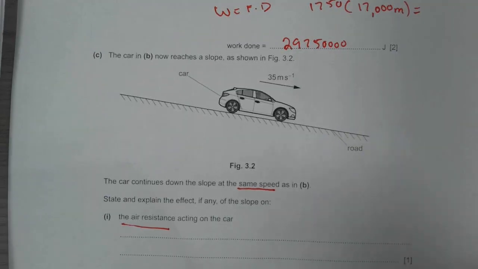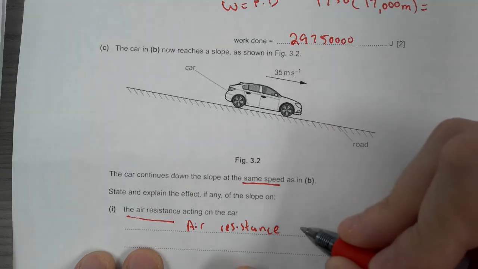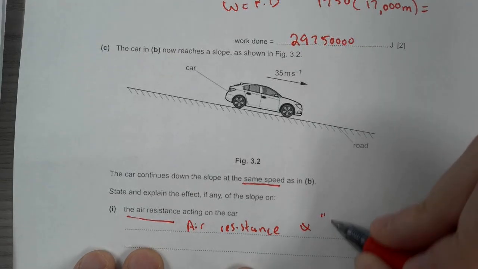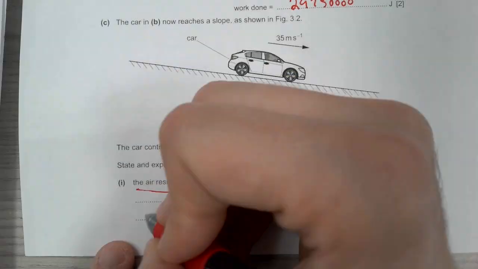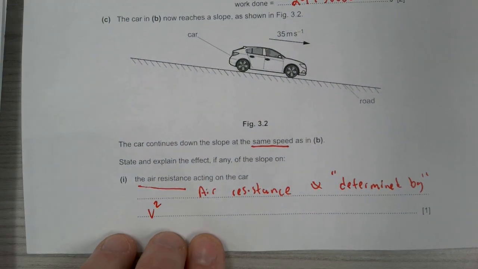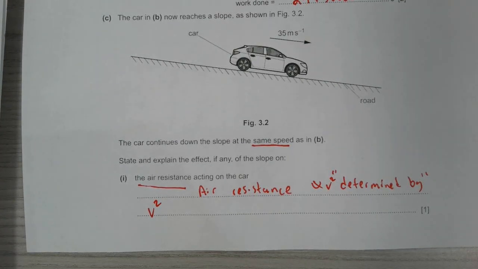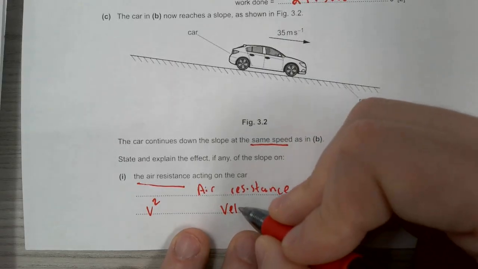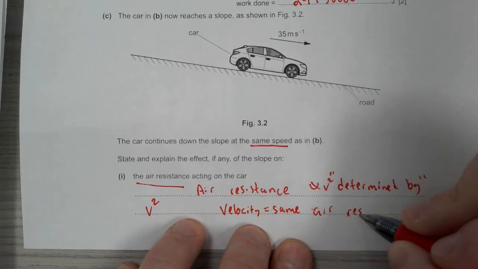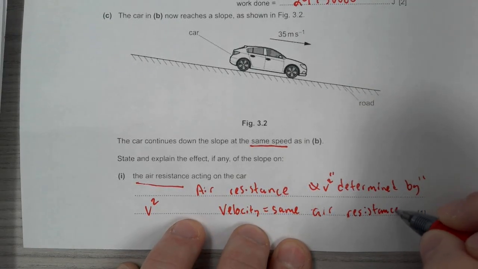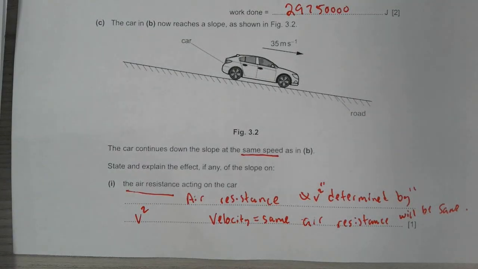Air resistance, we learned a little while ago, is proportional, which you could write, determined by velocity squared. So because air resistance is determined by velocity squared, have we changed the velocity? No. Velocity the same? So air resistance will be the same. Ta-da. Don't overthink it.